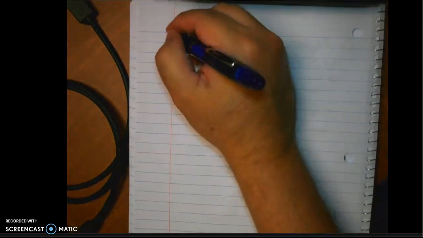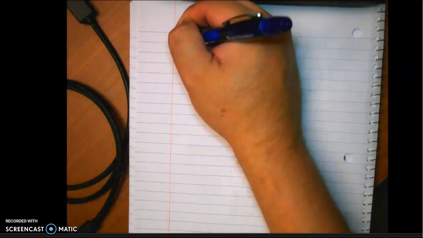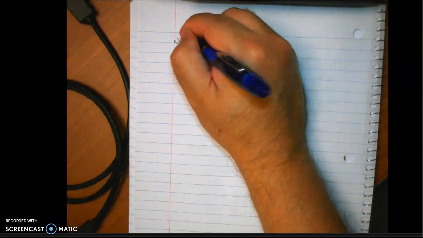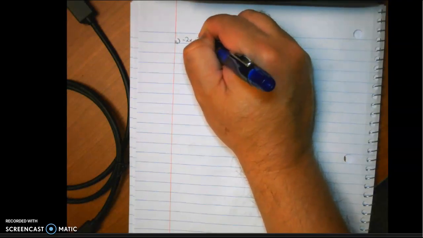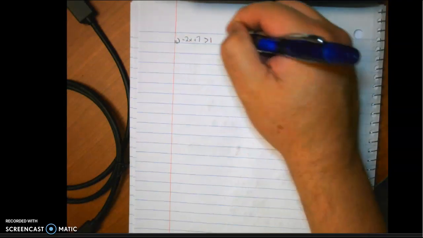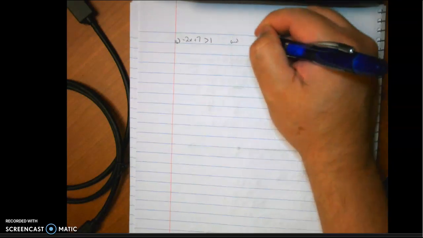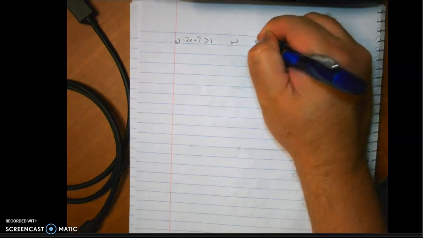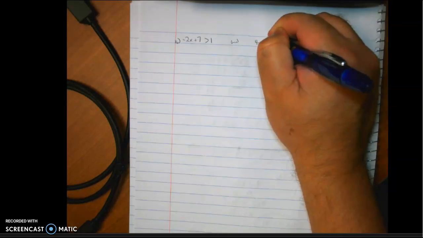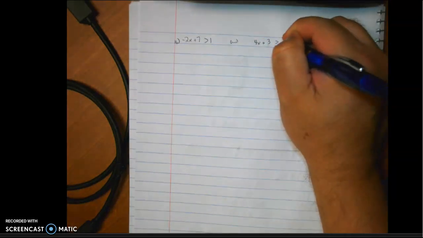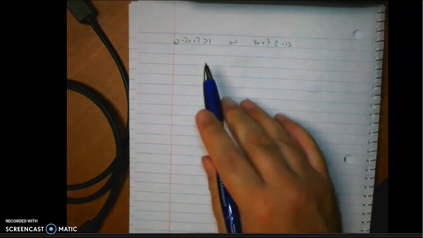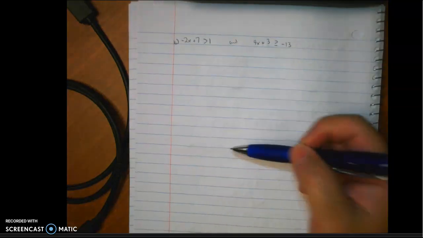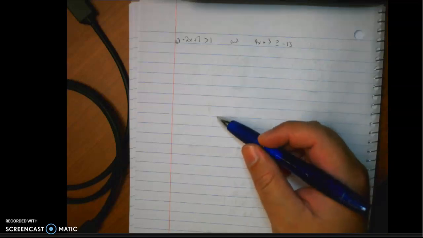Excuse me. So now number 16. I've got a negative 2x plus 7 is greater than 1, and a 4x plus 3 is greater than or equal to a negative 13. So here we have our conjunction, and it's already separated for us. We don't have to separate it, we just solve both sides.